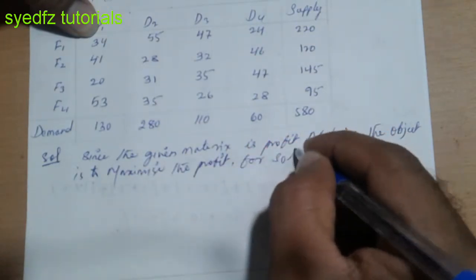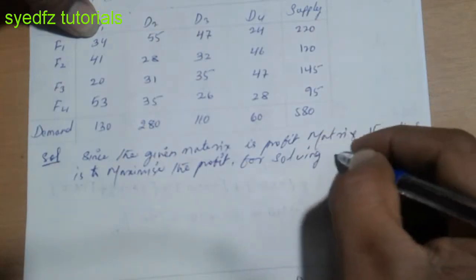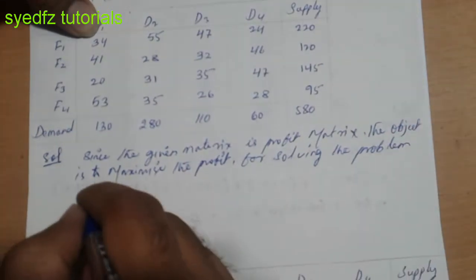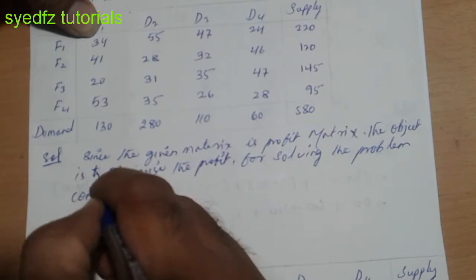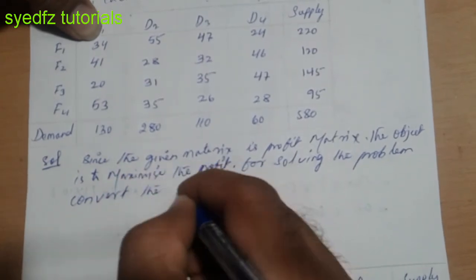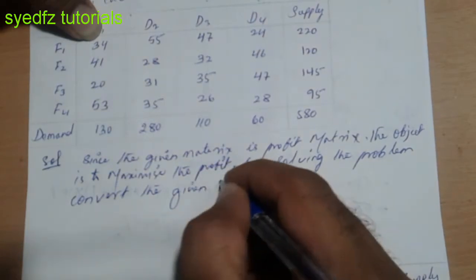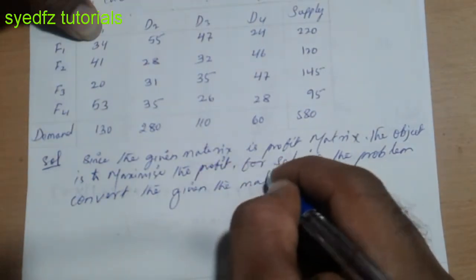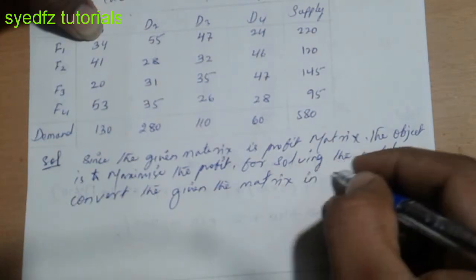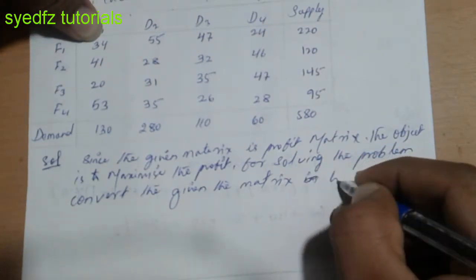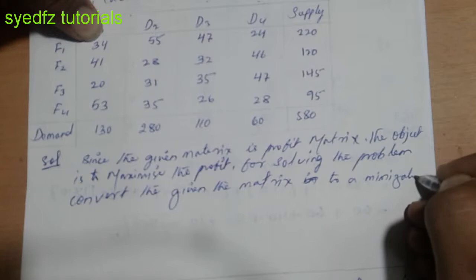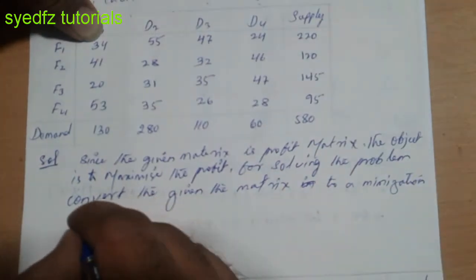For solving the problem, convert the given matrix to a minimization case.